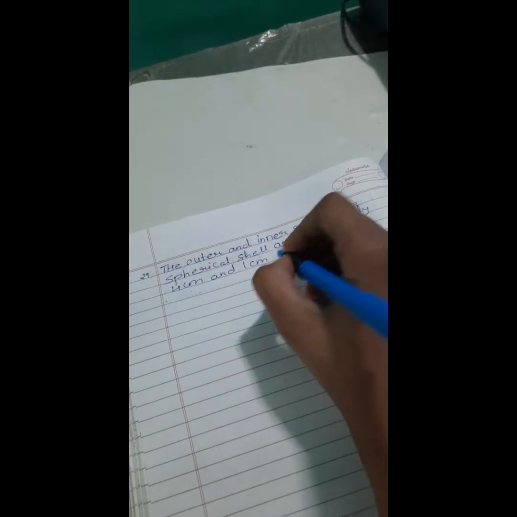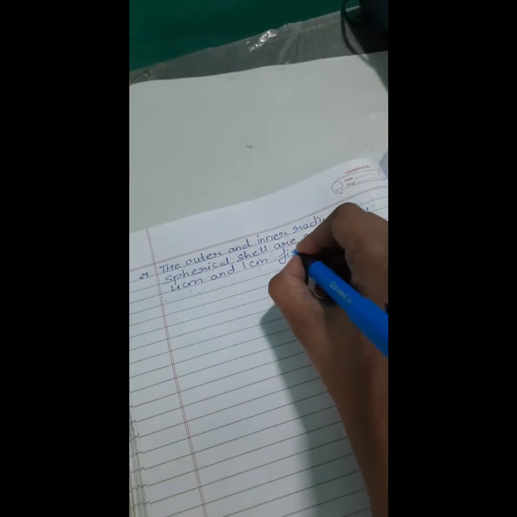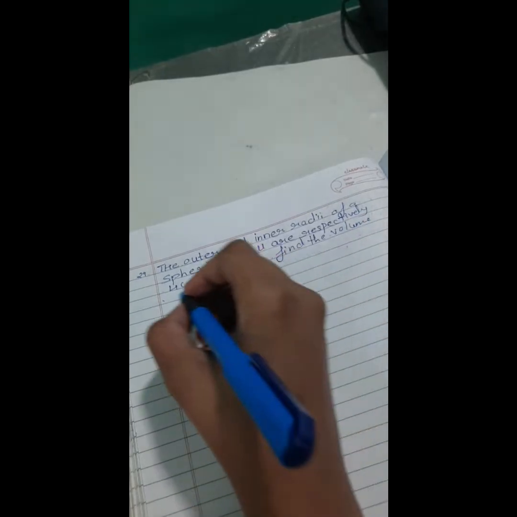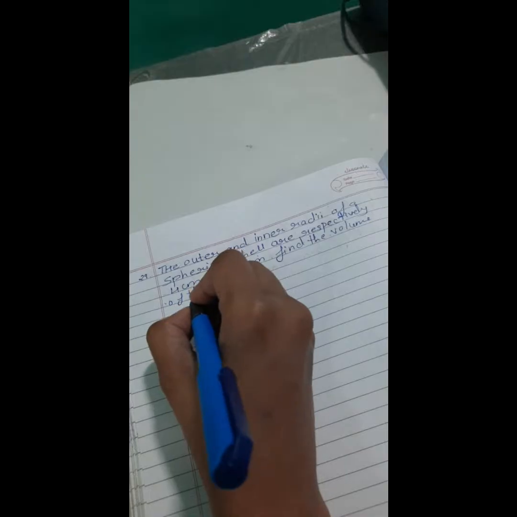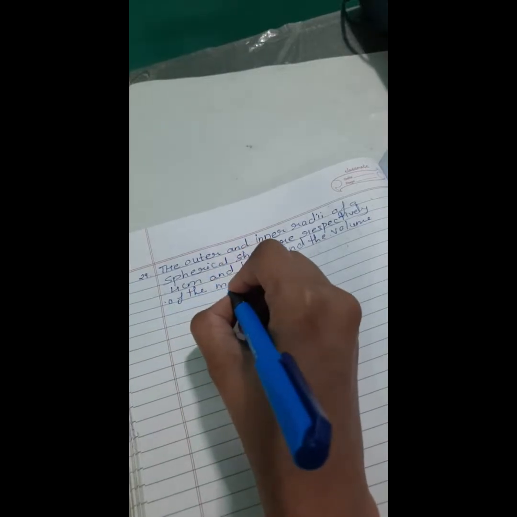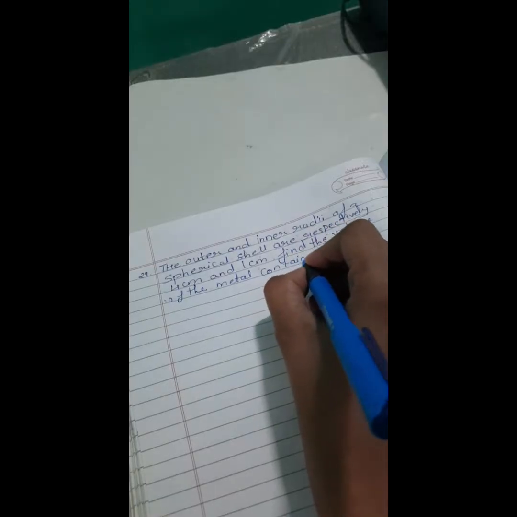You'll have to find the volume of the metal contained in the shell.